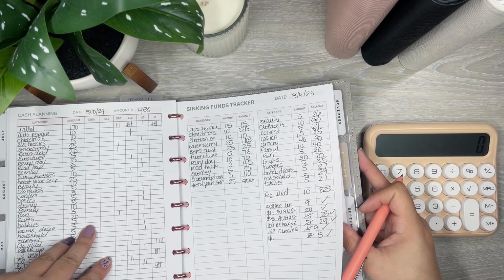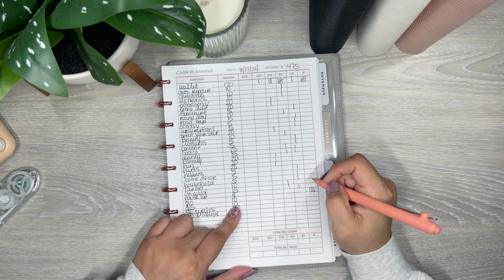Then I have 15, another 15, 20, 20, 20, hobbies is 5, 5, 5. And then Target is 10, 15. And then I have $4 for the power up. So that is 1, 2, 3, 4.